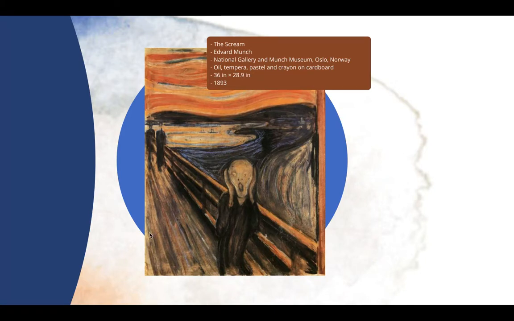Okay, so I'm going to go ahead and tell you guys what this piece actually means. When Edvard was young, he was walking through a park with some friends, and they left him. I'm not sure if it was on purpose or accidentally. But he was petrified because he was alone. And again, he was young.